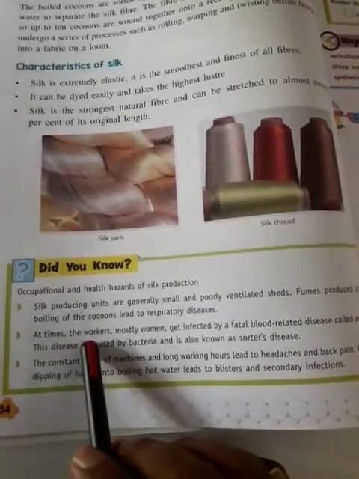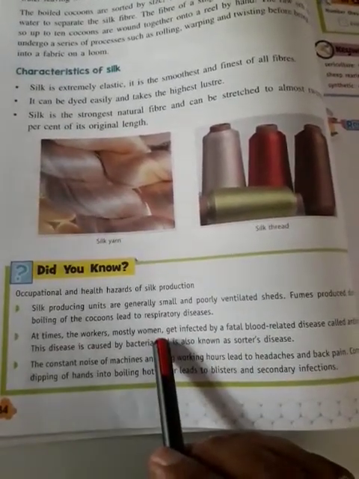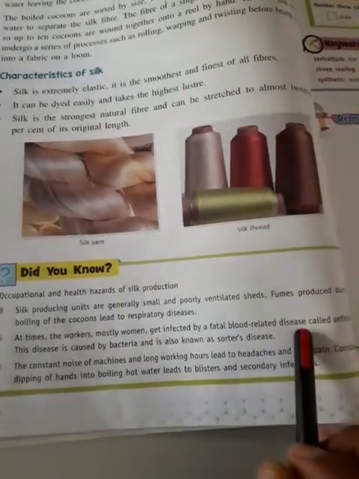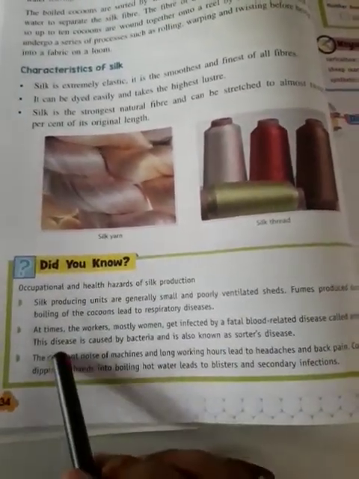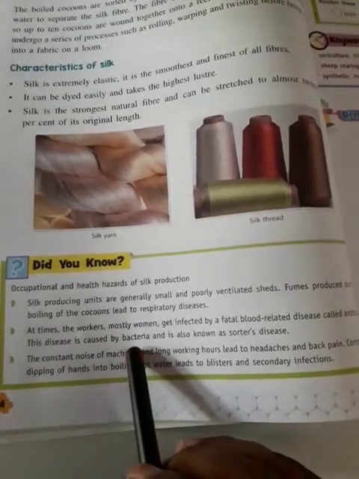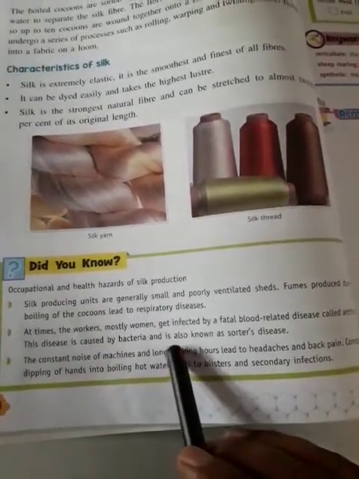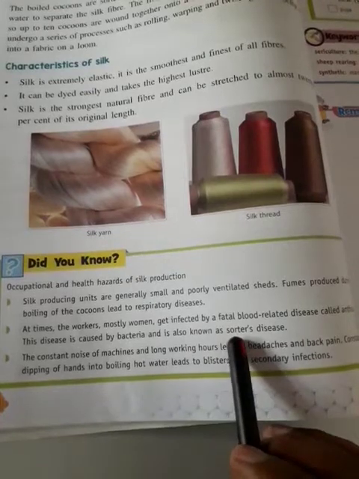At times, the workers, mostly women, get infected by a fatal blood related disease called anthrax. This disease is caused by bacteria and is also known as Sorter's disease.